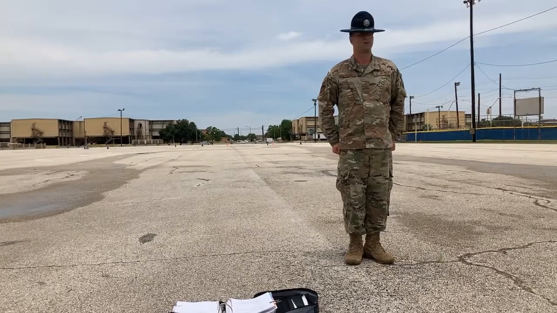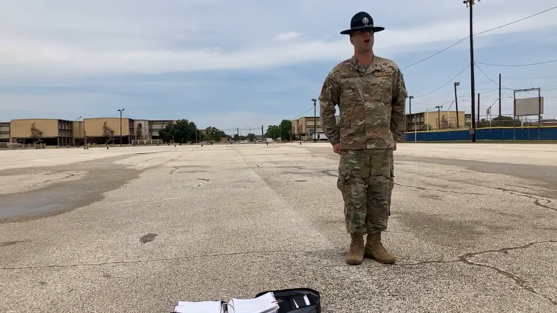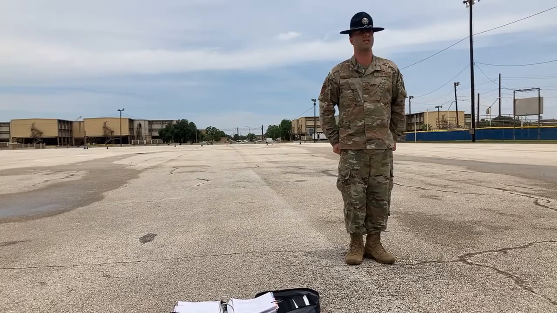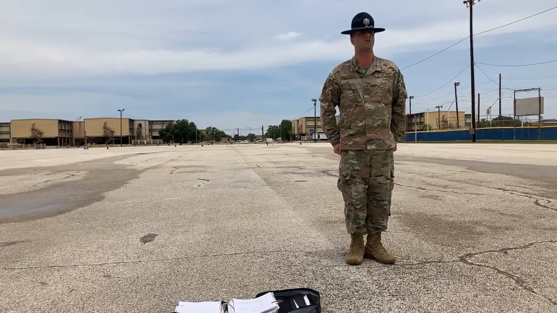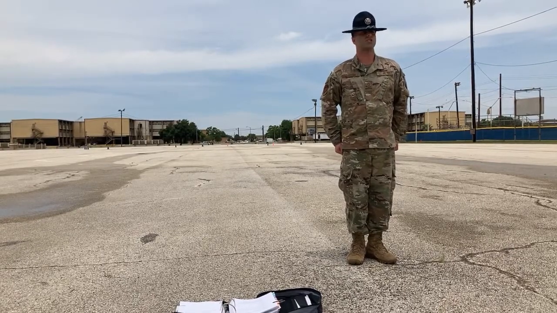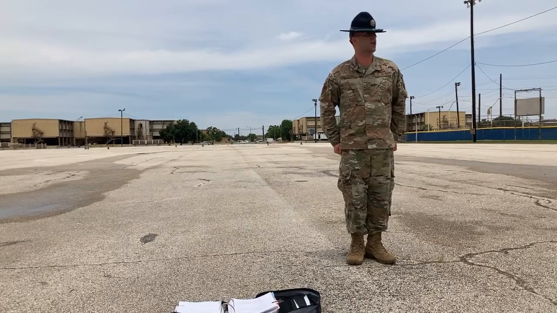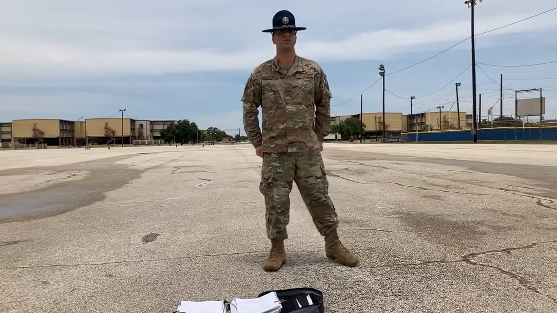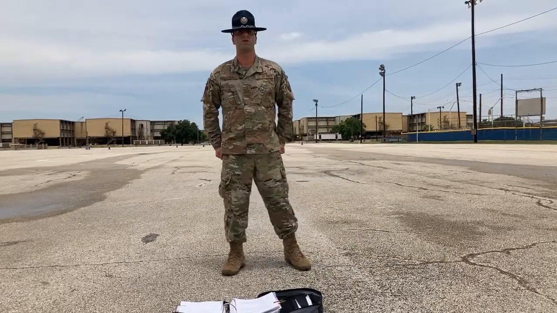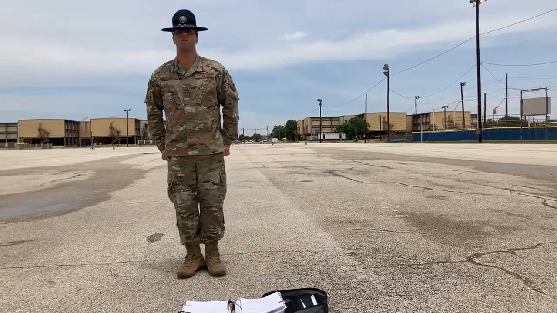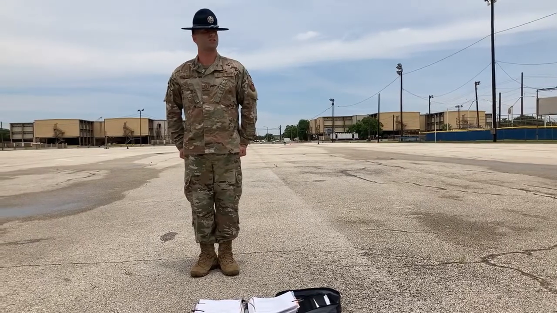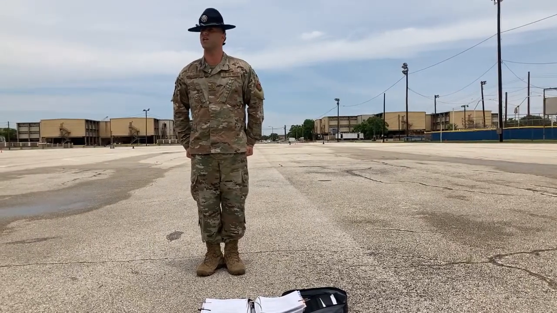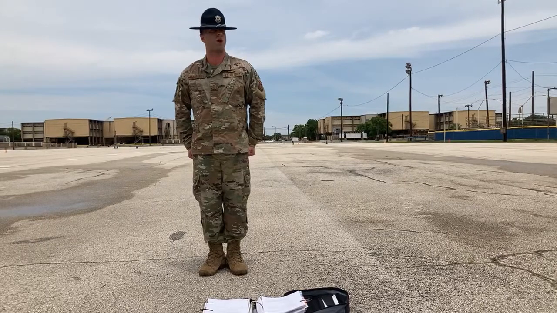Cadence. Trainees, cadence will be given as follows. Counts 1 and 3 will be given as the right heel strikes the ground. Counts 2 and 4 will be given as the heels come together as such. 1, 2, 3, 4. 1, 2, 3, 4. You'll continue to take steps in this manner until given your next set of commands, which will be flight halt.